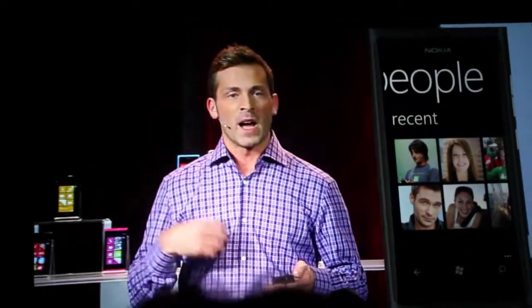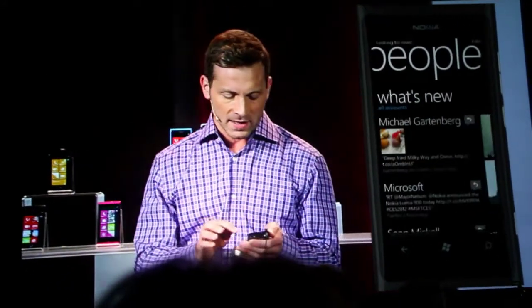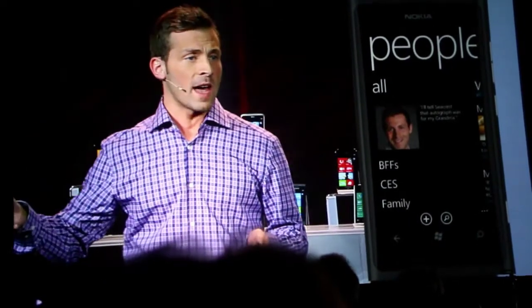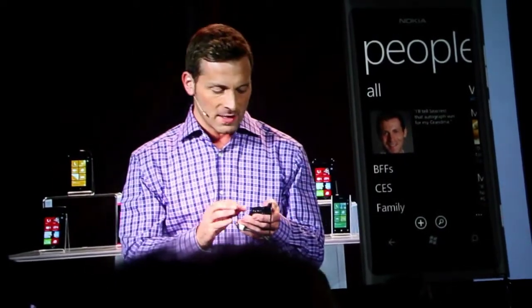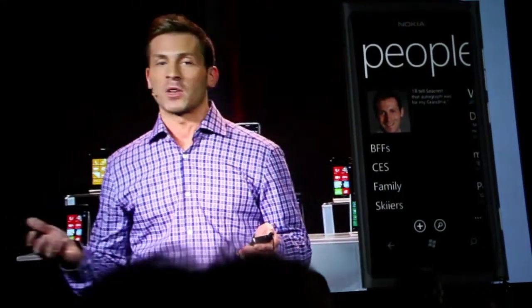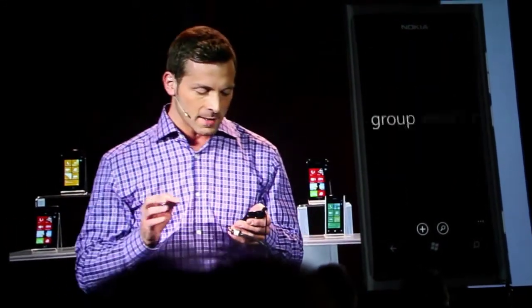All these people are coming down from my email services that I may use at work and at home, my Facebook, my LinkedIn, Twitter, all of that stuff comes together in one place. And we make it really easy to actually mirror the relationships you have in real life on your phone. So I've actually set up a bunch of these groups right here on my phone. One for my best friends, one for my family, there's people I go skiing with, and in fact I've even set up a group here for everyone that's at CES.